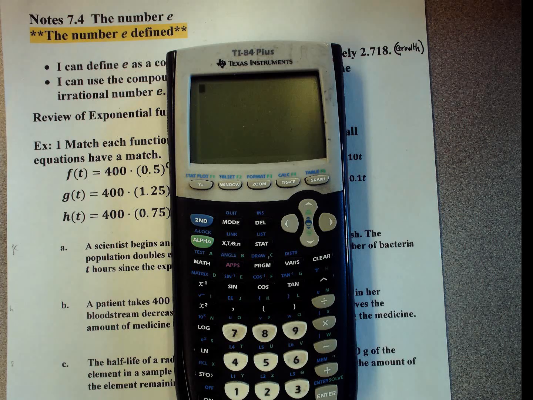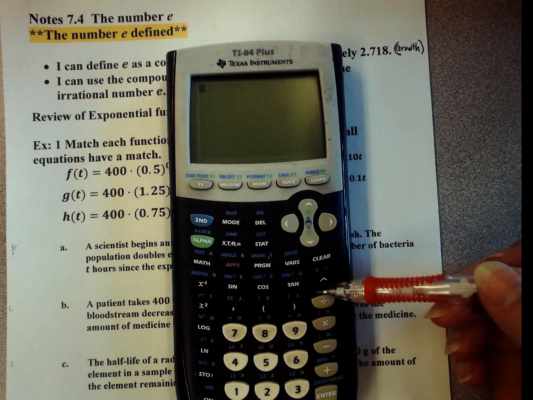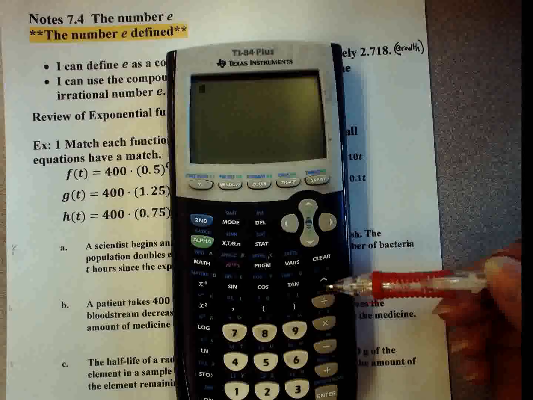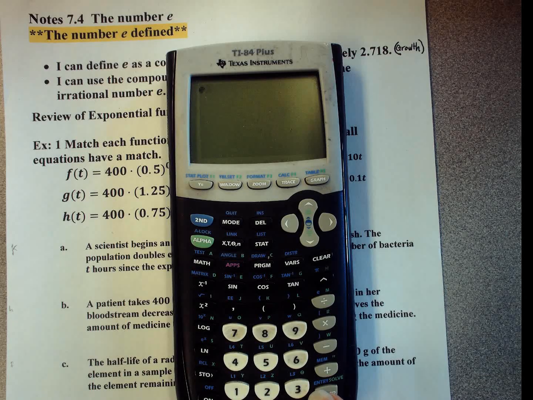there is a button that's just plain old E and not E to any power. So let's look at where that is. So I'll just show you. If you look at the division symbol, right underneath it, there's a little E in blue. If you push second E, and then notice it doesn't raise it to a power, this is what E actually equals. And if you push it, it's a repeating decimal and it goes on forever just like pi does. But that's approximately what E represents.